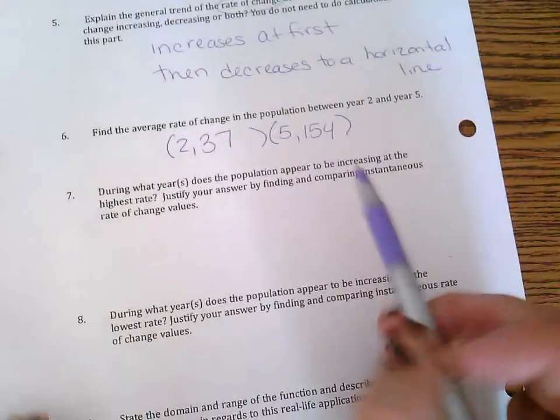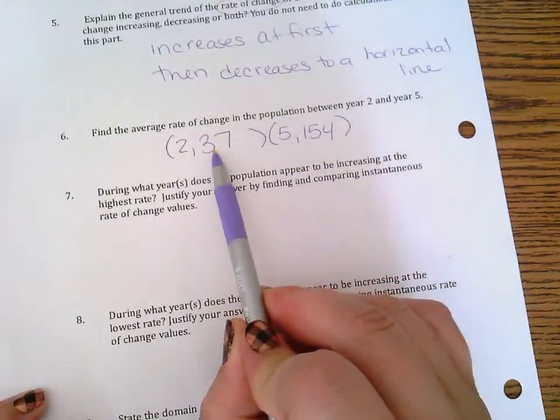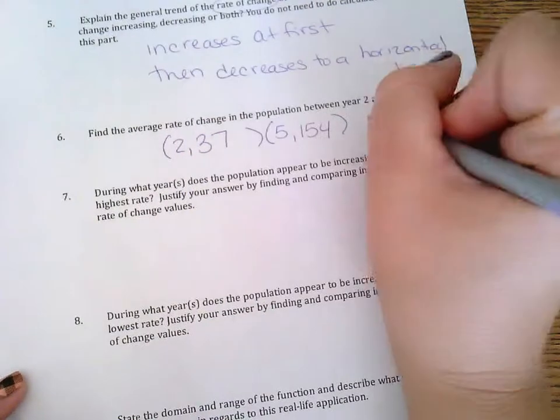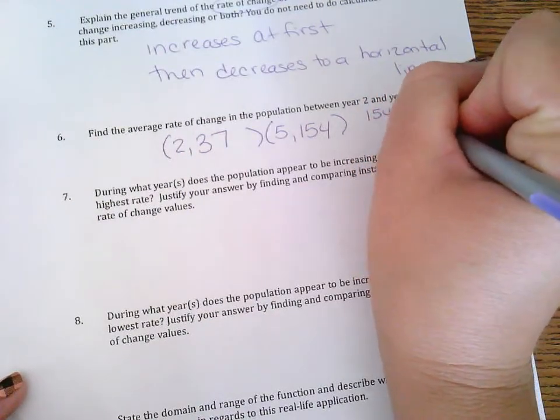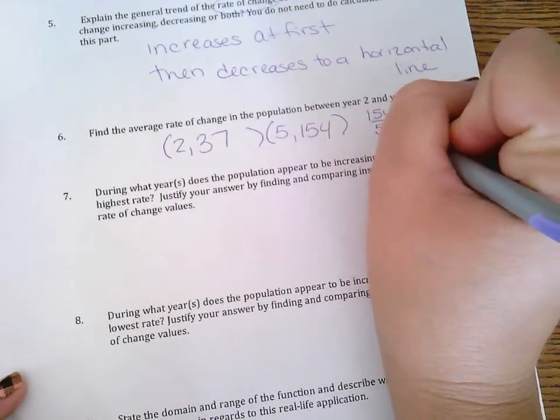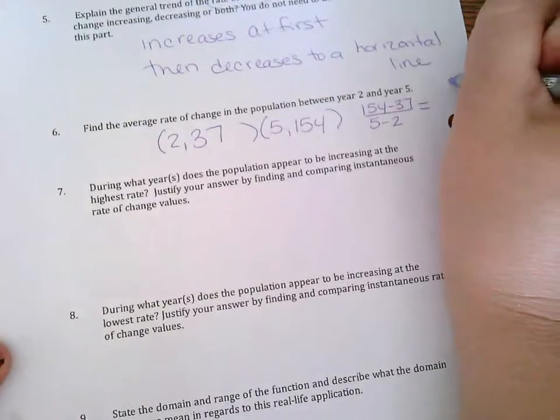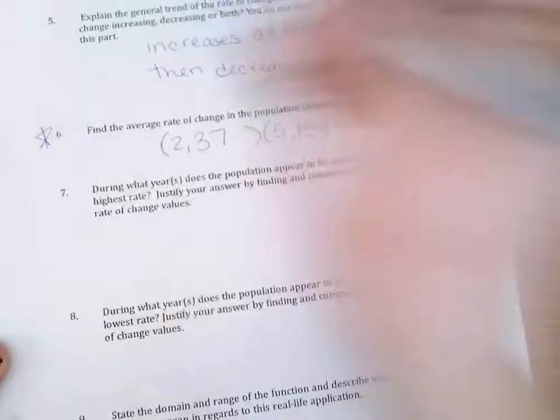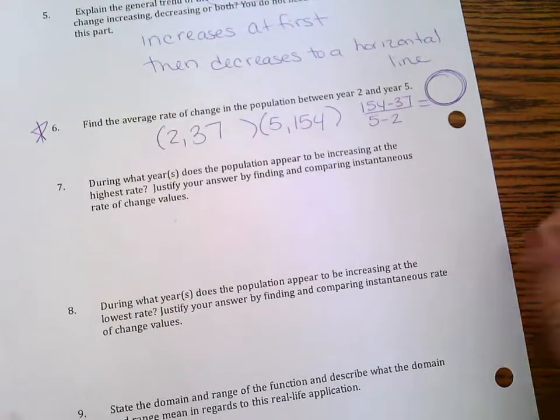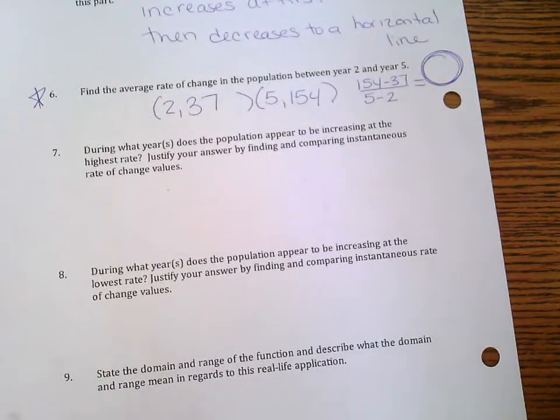So you're going to do y2 minus y1 over x2 minus x1, and tell me what you got. You're going to show me that you got that answer when you take a picture of this side of the paper.